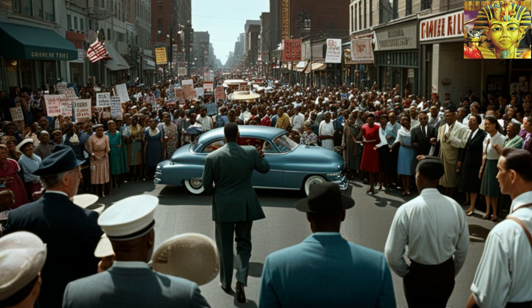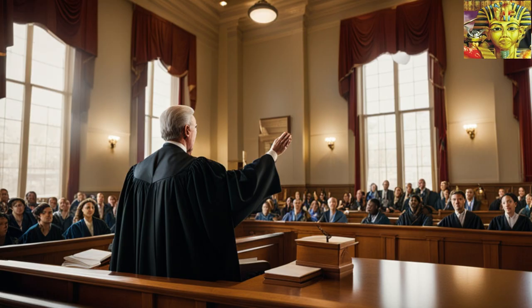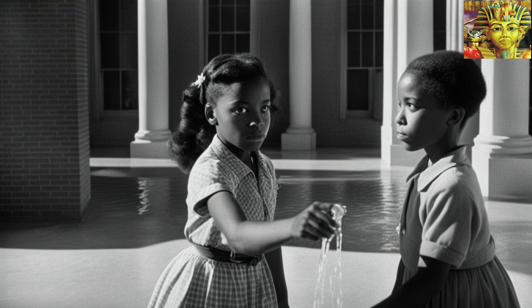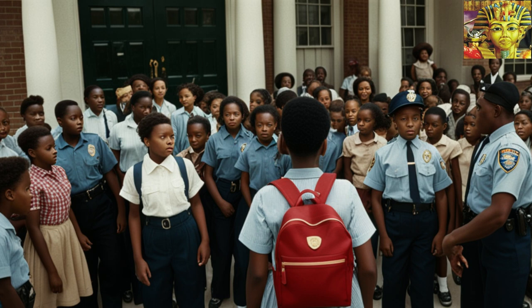Key events and milestones. Brown v. Board of Education, 1954. This landmark Supreme Court decision declared racial segregation in public schools unconstitutional, overturning the separate but equal doctrine established by Plessy v. Ferguson, 1896, and marking a significant victory for the civil rights movement.